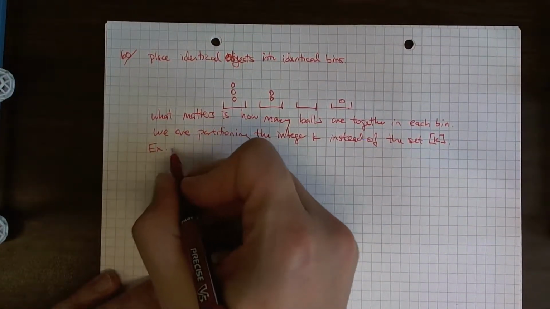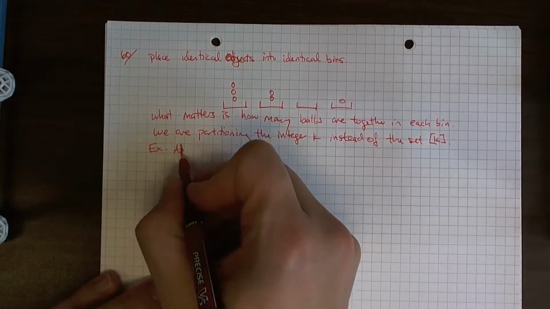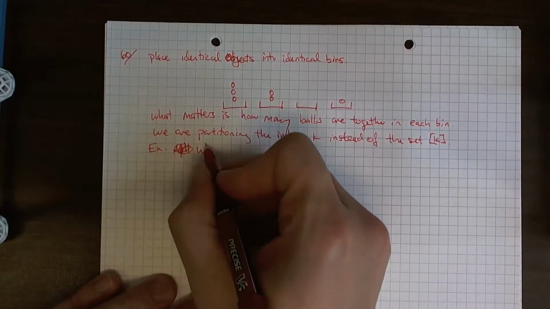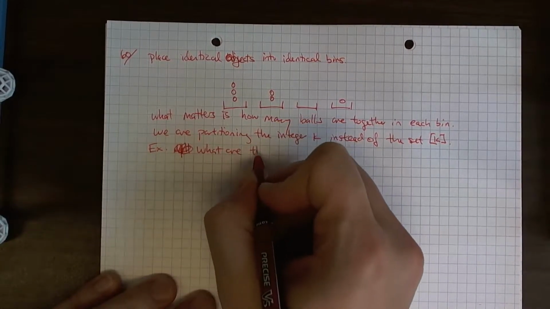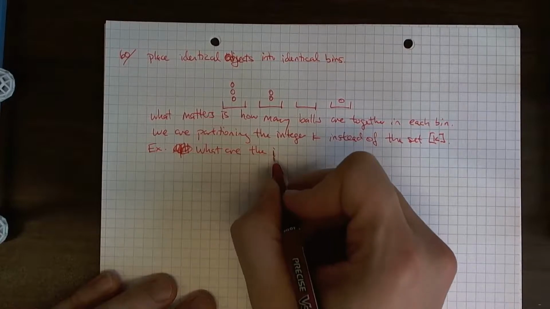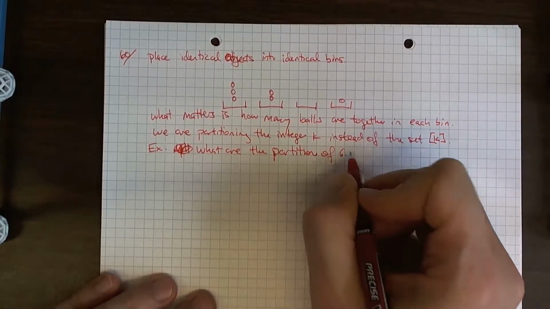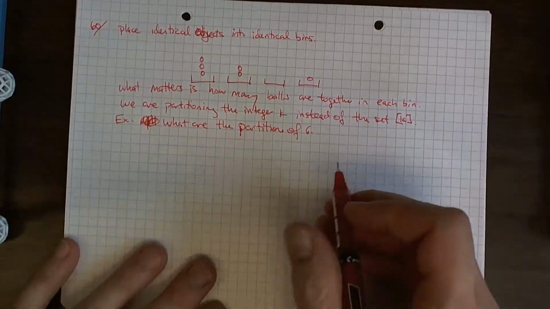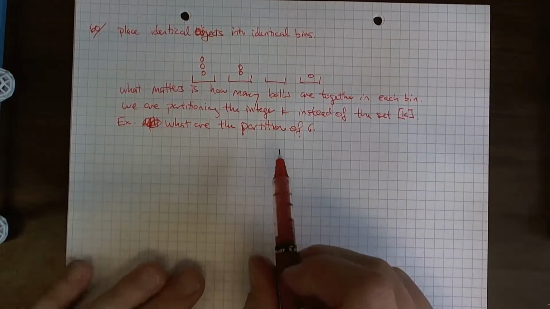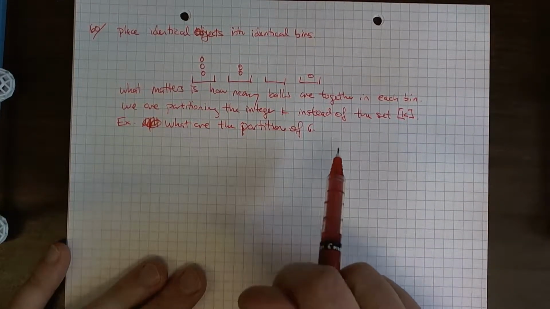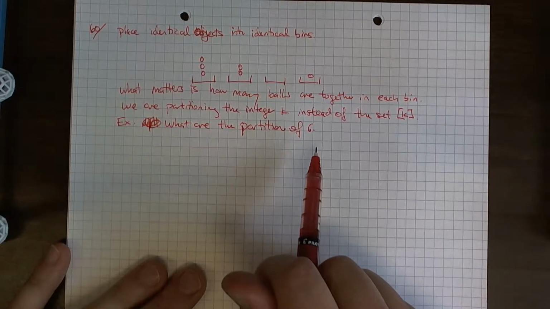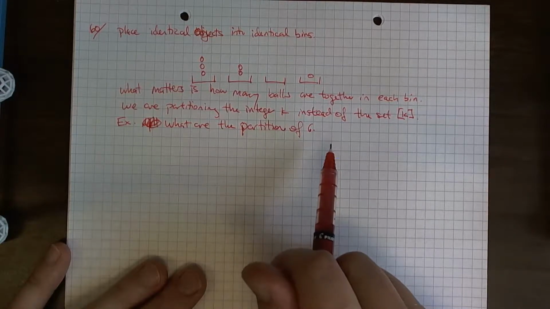So for example, what are all the integer partitions of 6? Well, maybe you should try to write that down, do a quick pause, and then we'll go through it.